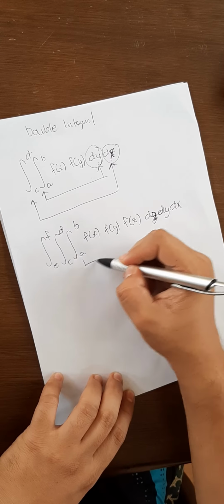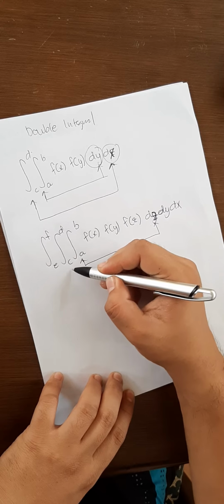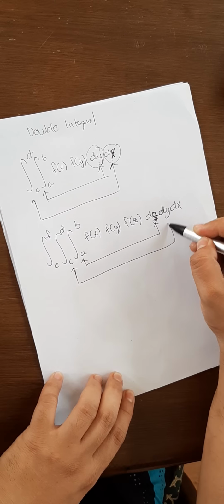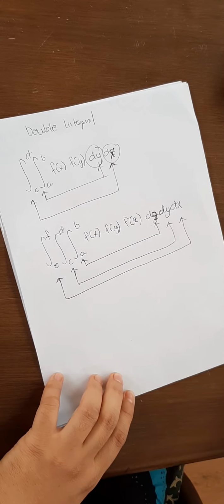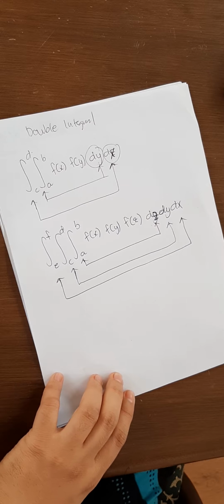The dz limits are a to b, c to d is for dy, and e to f is for dx. That is for higher integrals.